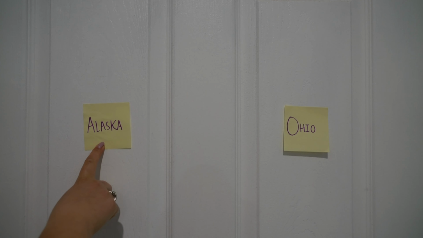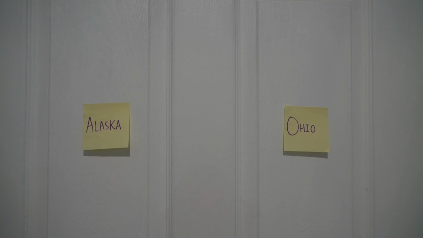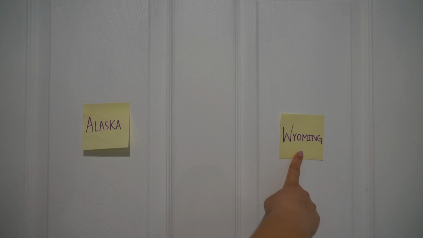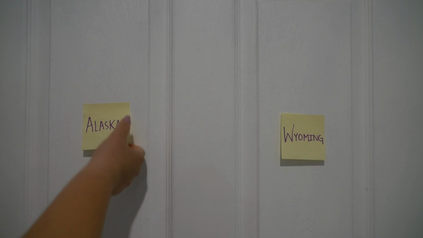A plaintiff from Alaska, a defendant from Ohio. Is there complete diversity? Yes, they are different. And then finally, for the last round, we have a plaintiff from Alaska and a defendant from Wyoming. Is there complete diversity? Yes. It's also unfair to pin them against each other because both states have beautiful, beautiful nature.